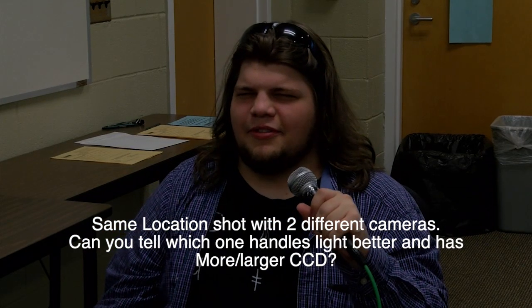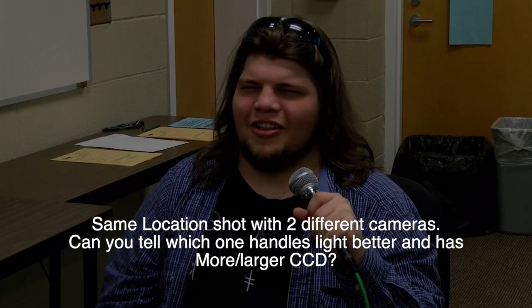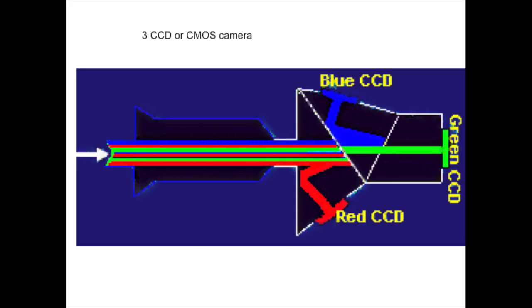A large camera often has larger CCDs, and a lot of times some professional cameras have 3 CCDs. It's these 3 CCDs that are going to give you the best quality because they are taking the information and separating it out even further.